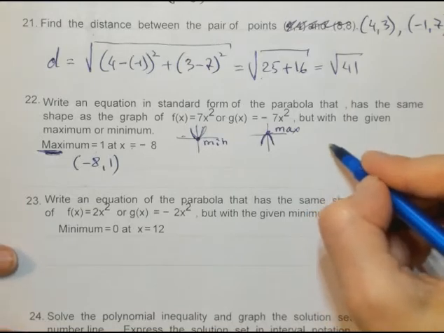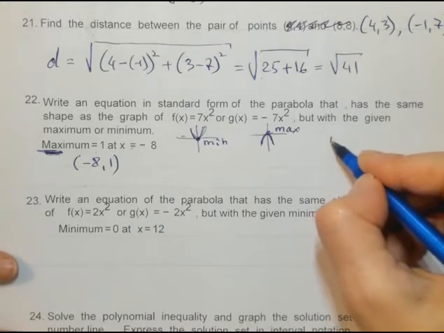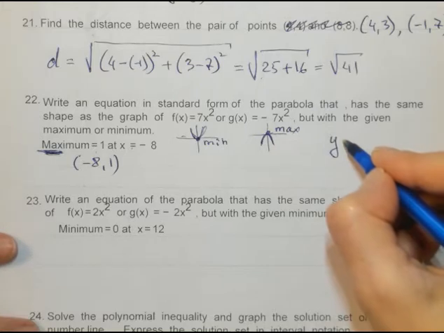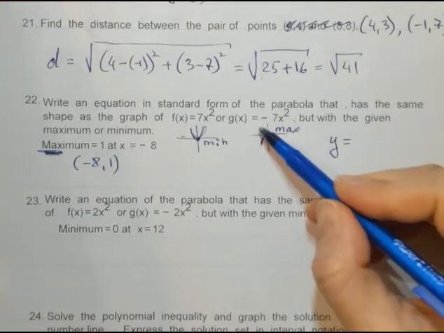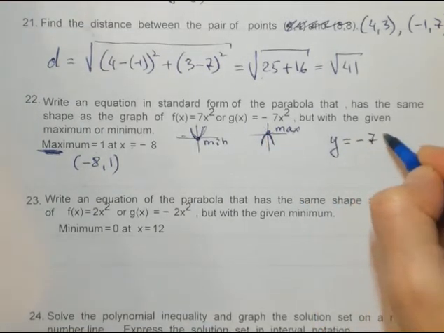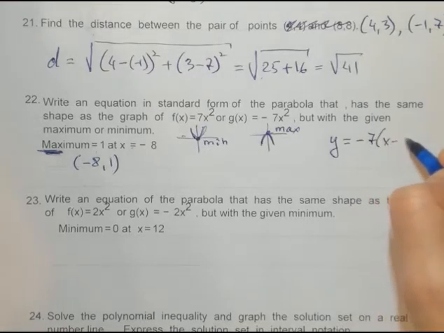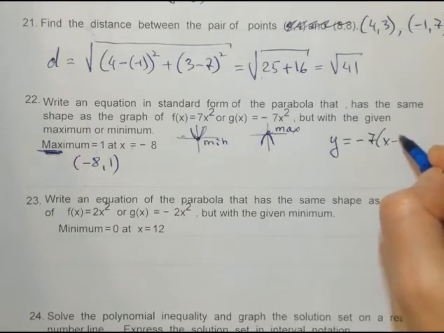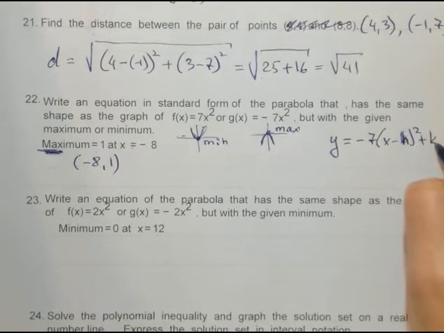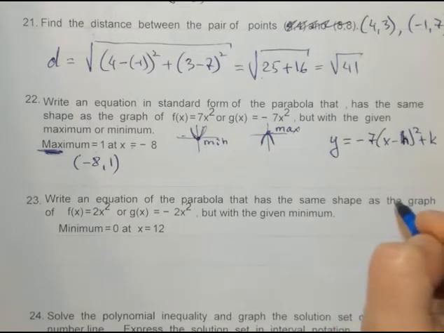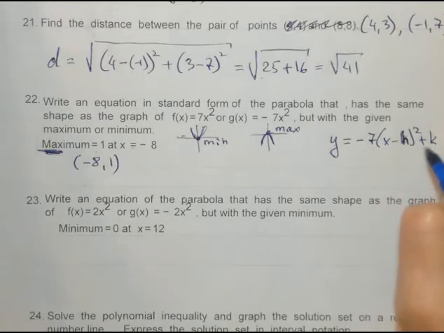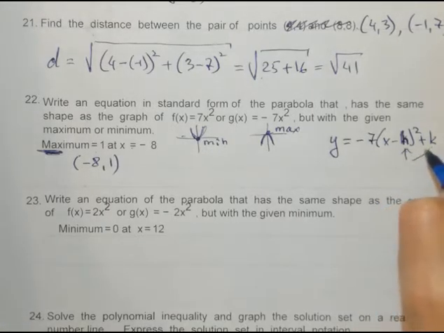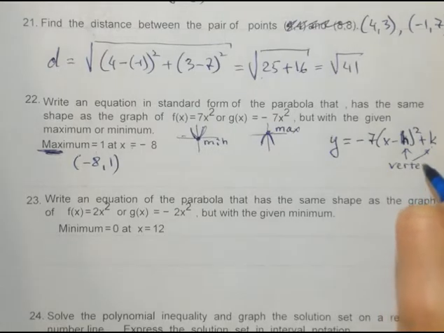The parabola with vertex in standard form is y equals the coefficient -7 times (x minus h) squared plus k, where h is the x component of the vertex, as the standard form of the parabola with a given vertex. Now we have the vertex (-8, 1).